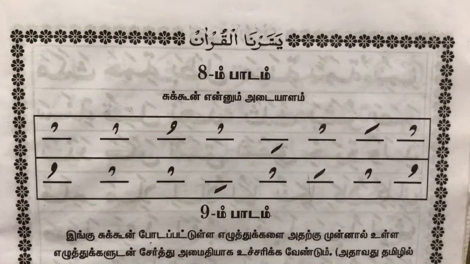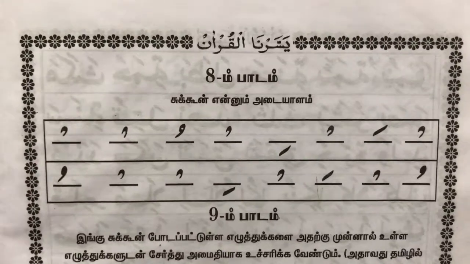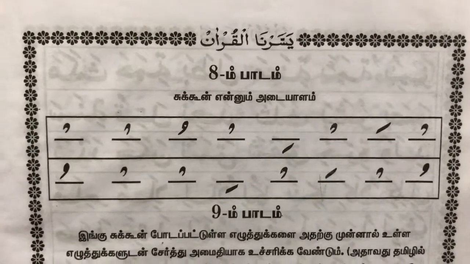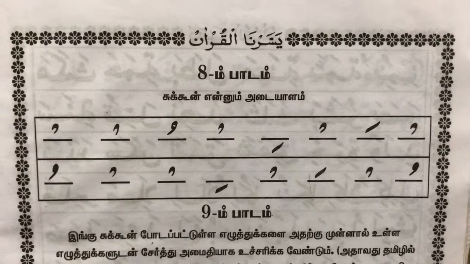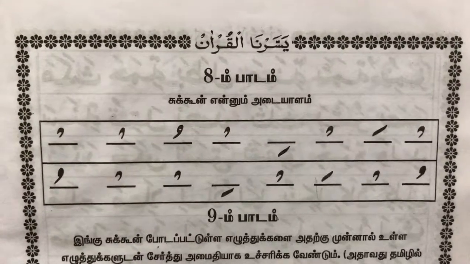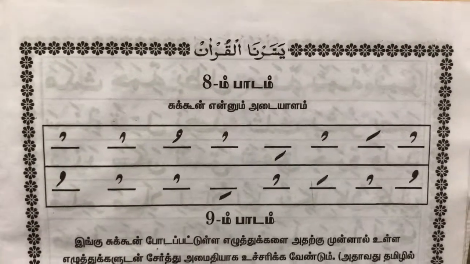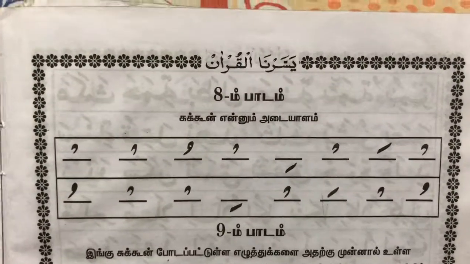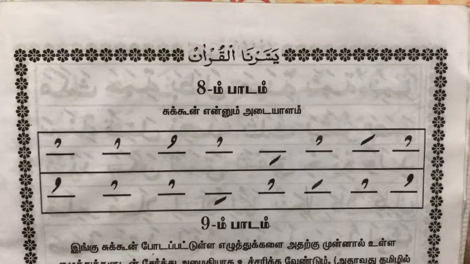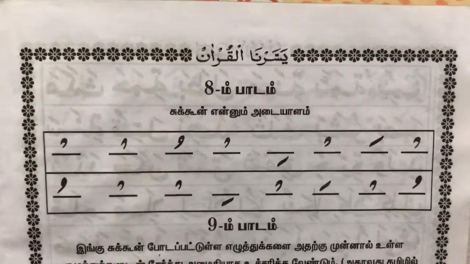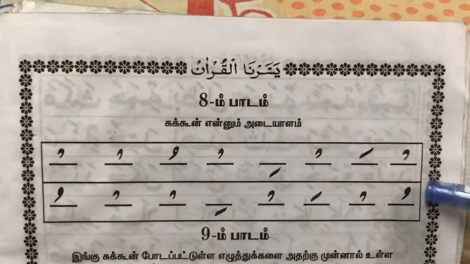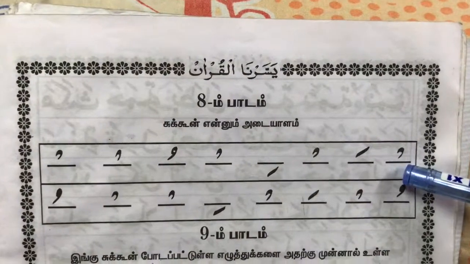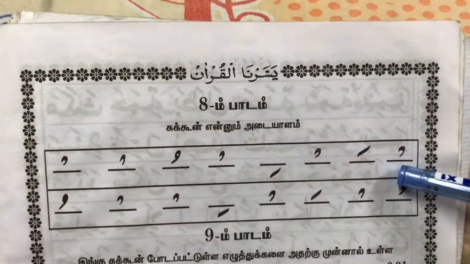Bismillahir rahmanir rahim. Inshallah, in this episode, let us try learning lessons 8 and 9a. 9 is little bigger. That's why I have split it into two portions, 9a and 9b. So in this class, let's see 8 and 9a. Lesson 8 deals with one of the important representations of the Arabic language, Sukun.